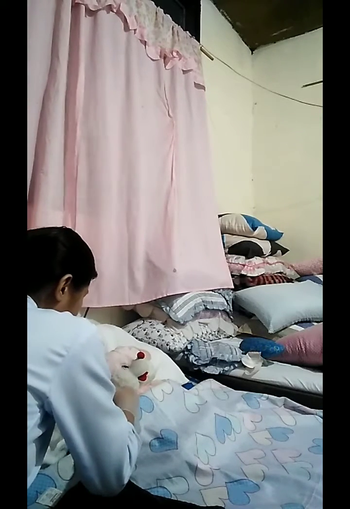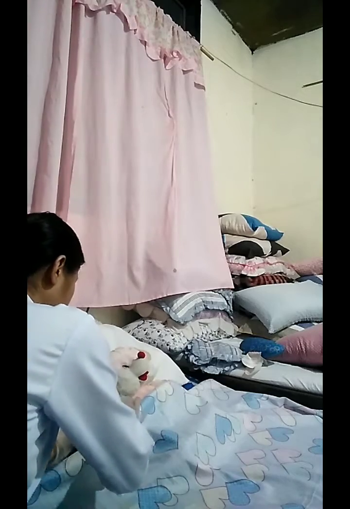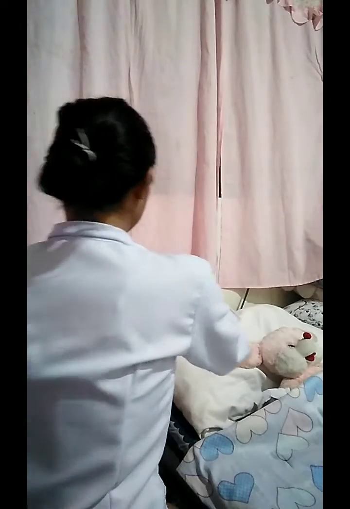Remove watch, jewelry, and all possessions. Give it to the nearest relative. Remove IV line and other tubes unless autopsy is to take place.